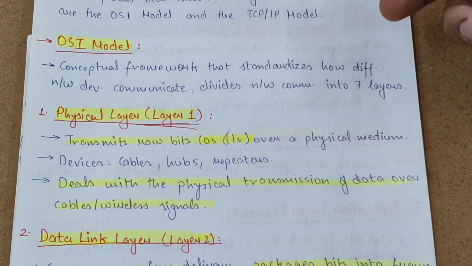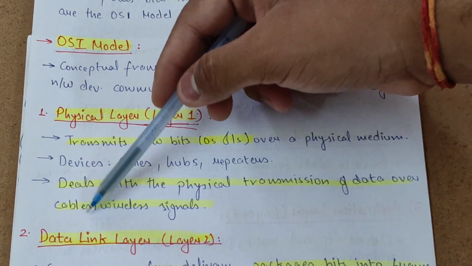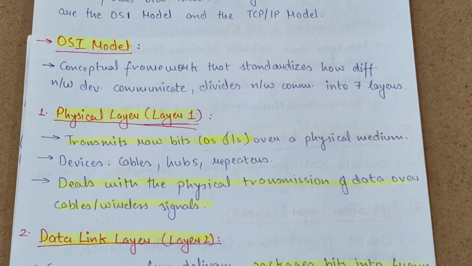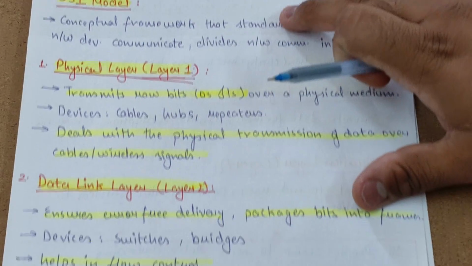The physical layer also deals with the physical transmission of data over cables and wireless signals. So in short, the physical layer deals with the physical transmission of raw bits, that is zeros and ones, over a physical medium, and it transmits data over cables or wireless signals as well.